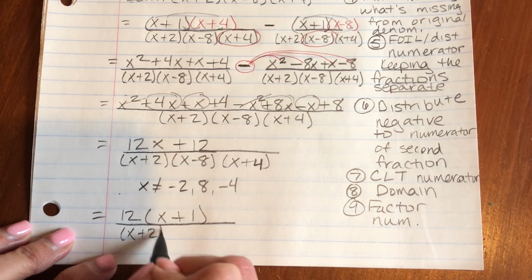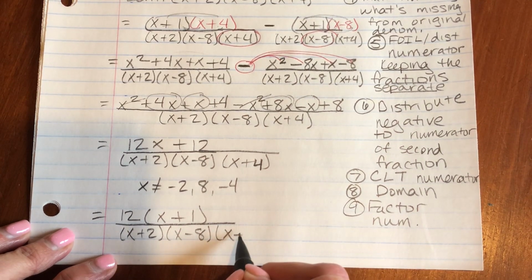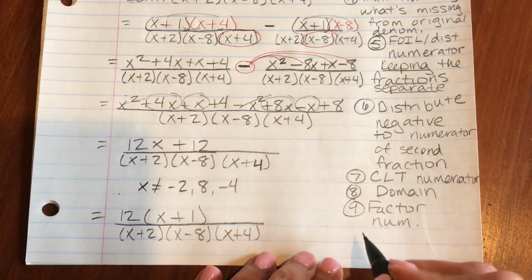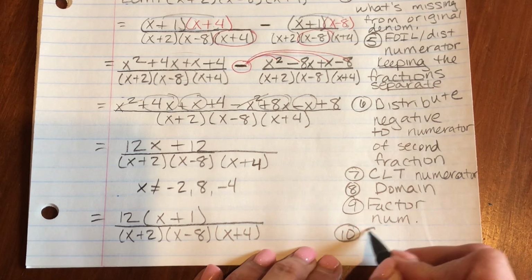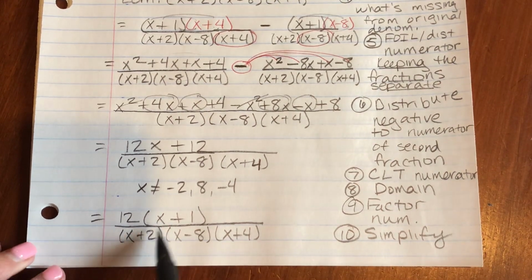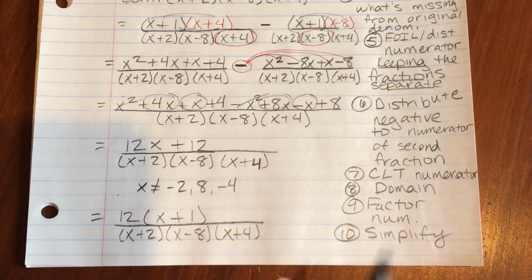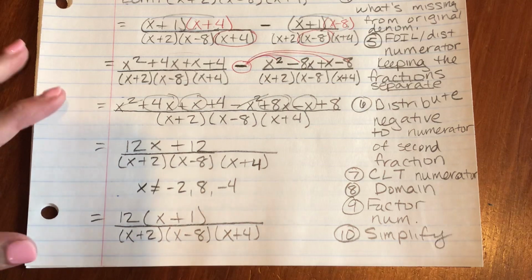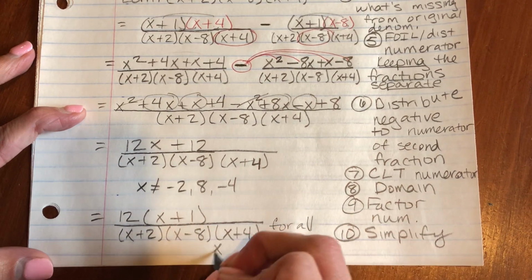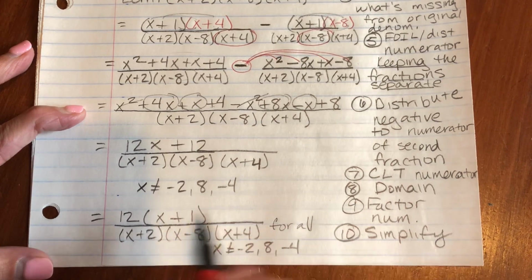Bring down that denominator. All right, and then I'm going to simplify if I can. Can anything cancel out here? Anything the same top and bottom? No. So that is my final answer for all x not equal to -2, 8, and -4.